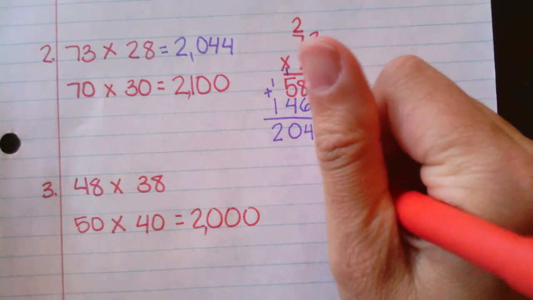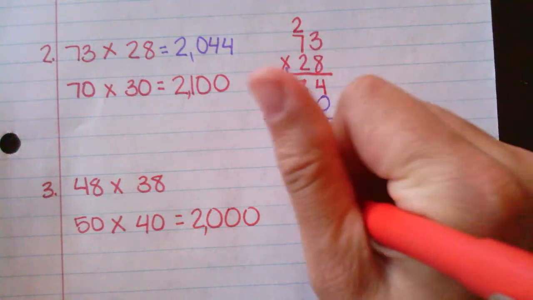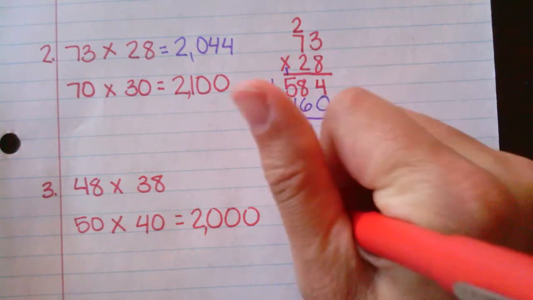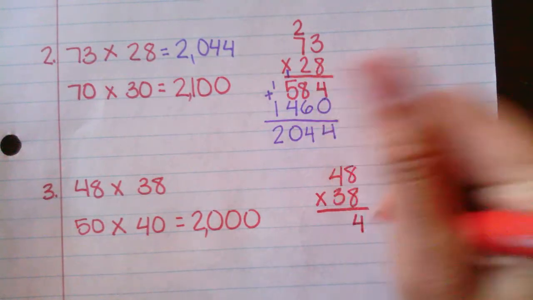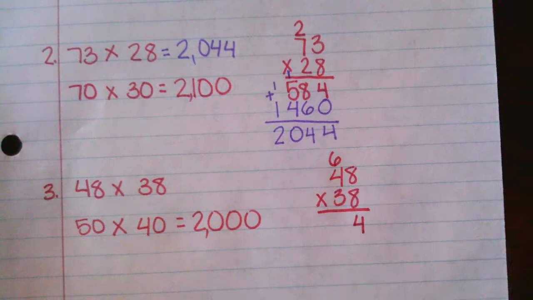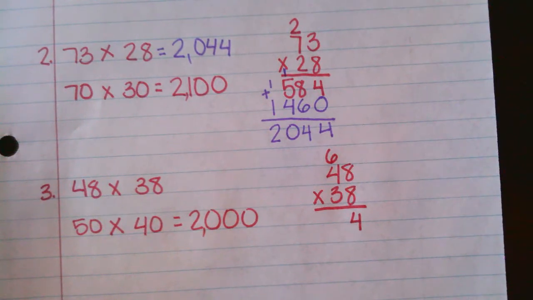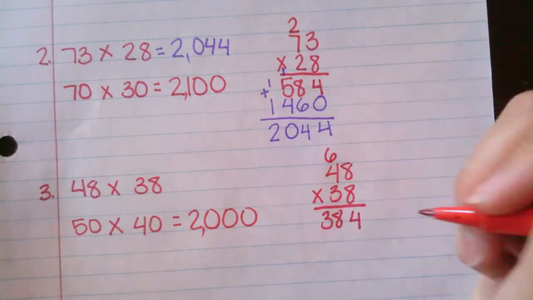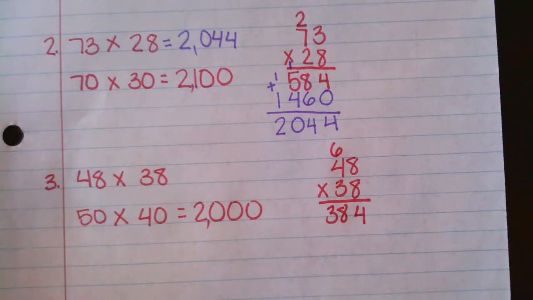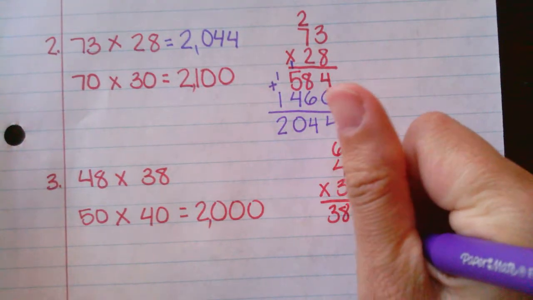Again, I'm going to stack my 48 times 38. 8 times 8 is 64. Carry up your 6. 8 times 4 is 32 plus 6, which is 38. And then we're going to be working with our 3, which is really a 30. So we need to drop our 0.